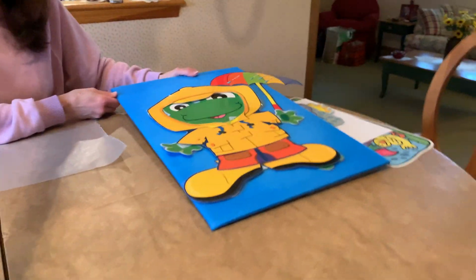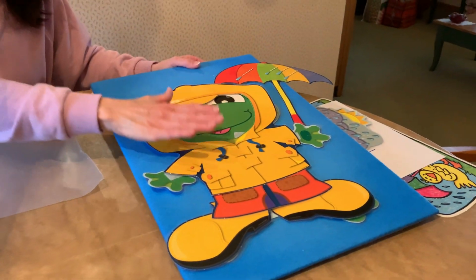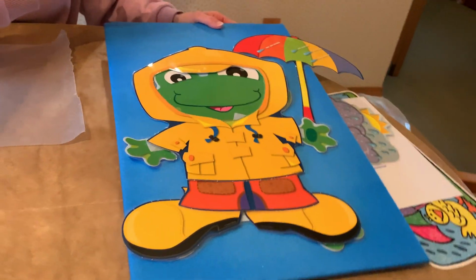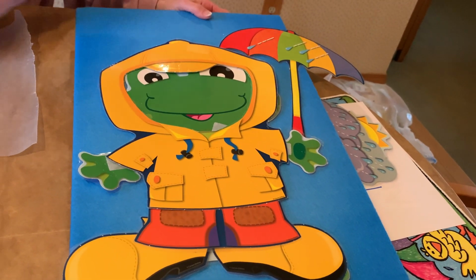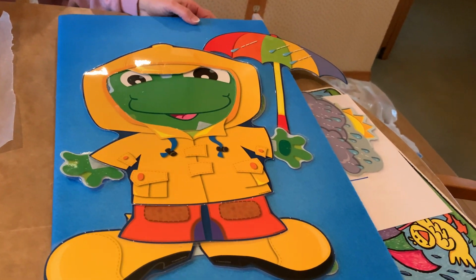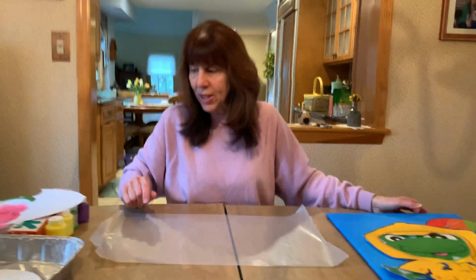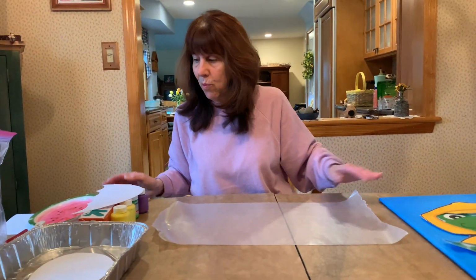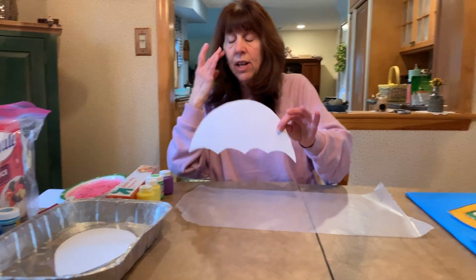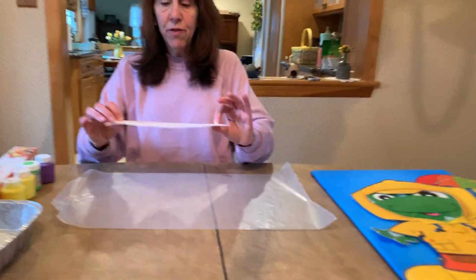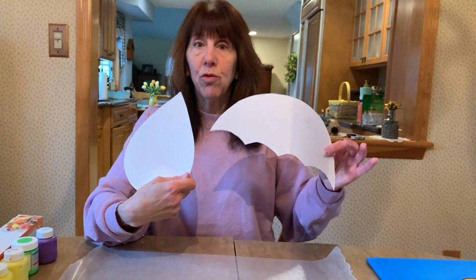If you look here, I have Weather Frog already. Miss Linda, could you show us Weather Frog? Now look at Weather Frog. He's got his rain boots, his raincoat, and he's holding an umbrella. Well, we're gonna make an umbrella. We need to make an umbrella today, and we're gonna make it in a very fun way. So here's what we're gonna do first. We're gonna do our umbrella first, and then we're gonna make a special raindrop.